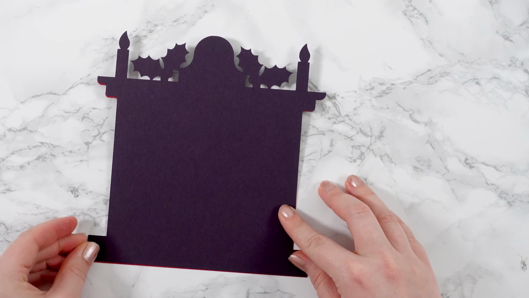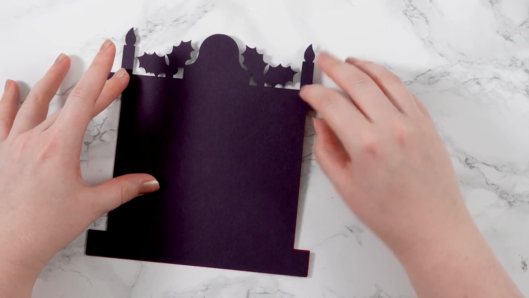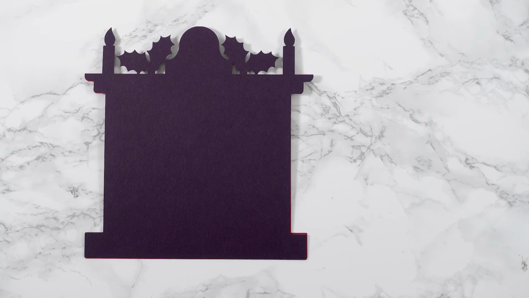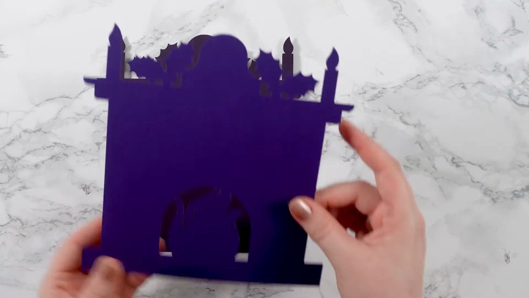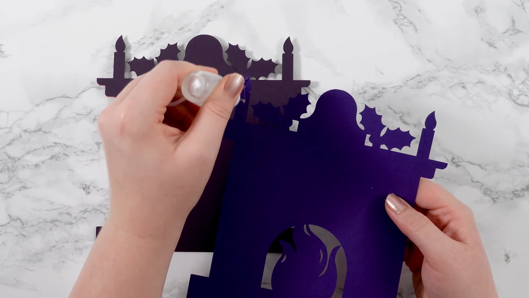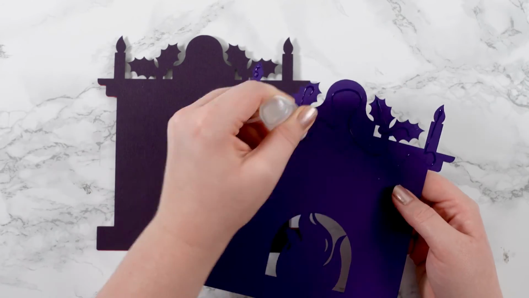All those edges will line up. You can wiggle it about a bit if it's not quite in place. There we are. The next layer is this one, which is another glue layer, and it's making that shadow effect in the fireplace. This time I'll add the glue to the back of the new layer that's about to go on.